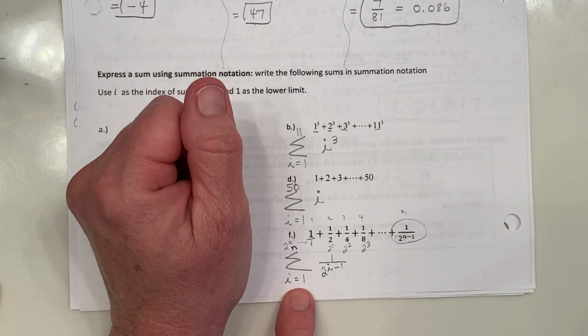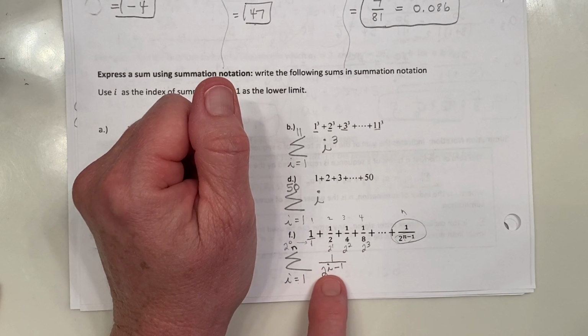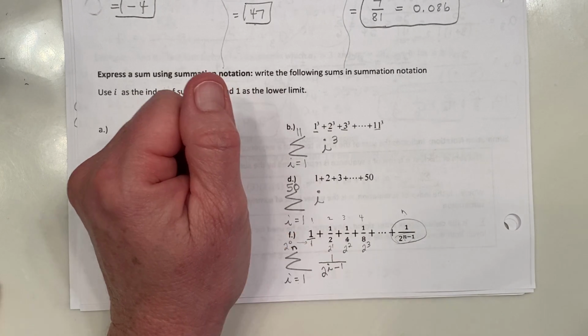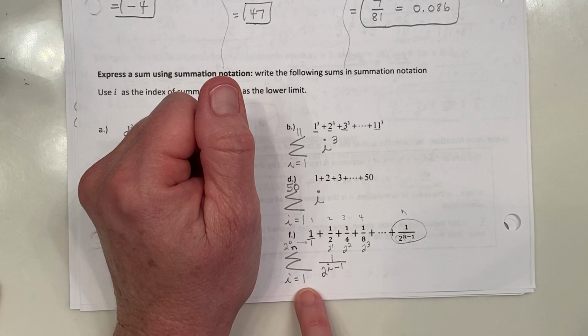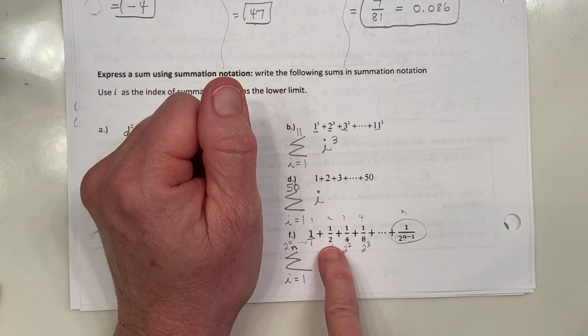So let me just try this real quick. If i is 1, then 1 goes here. I would subtract first and get 0. 2 to the 0 is 1, so I'd have 1 over 1, which generates that first term. Let me try i being 2. If i is 2, I have to subtract 2 minus 1 and get 1. So I have 1 on top, and I have 2 to the first, which is 2.